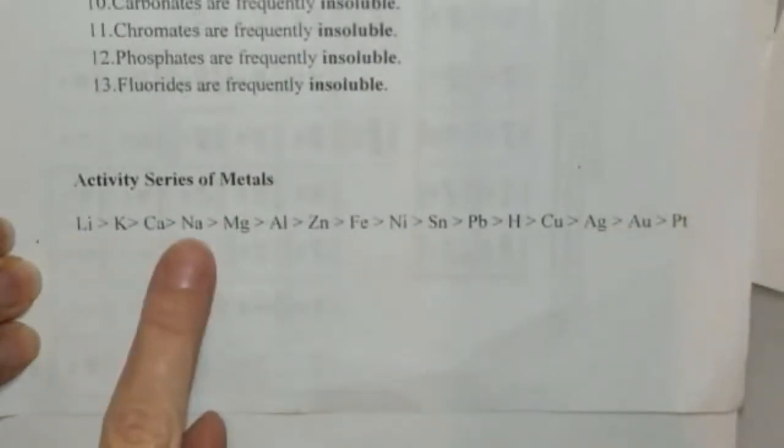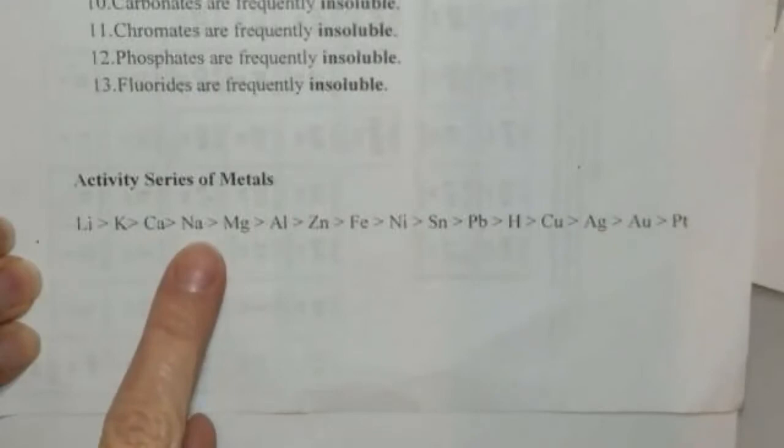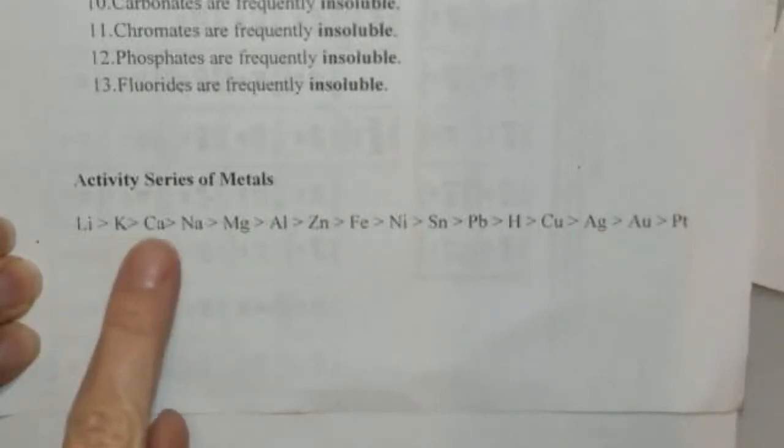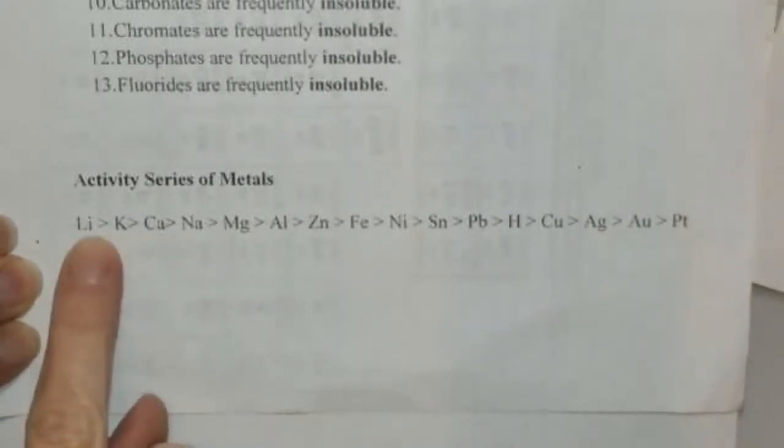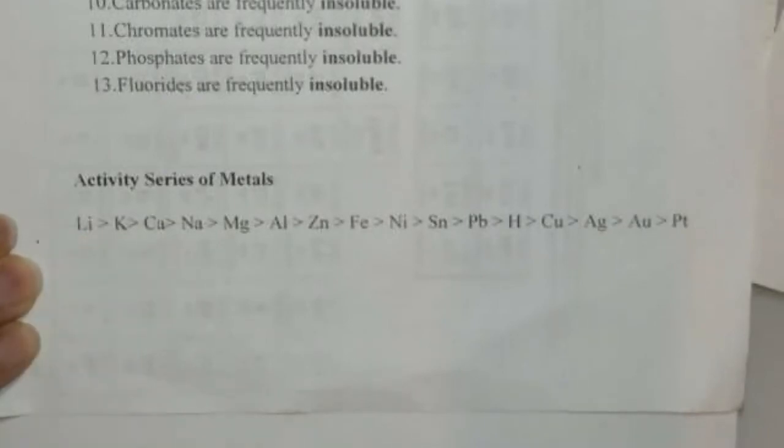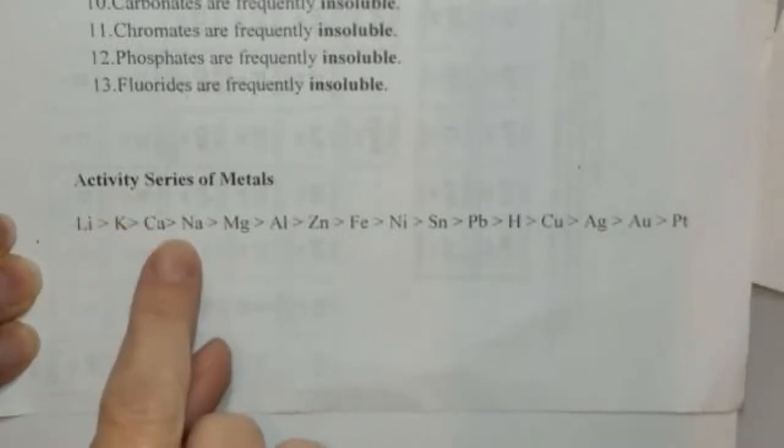The metals on the left, right? These are most active metals. All right. So lithium, potassium, calcium, sodium, you never find these in nature as elements. They are so reactive that they have to be stored in oil, or else they'll react with the oxygen and the little bit of water vapor that's in the air. They are very quick to react. So they have to be stored very carefully.